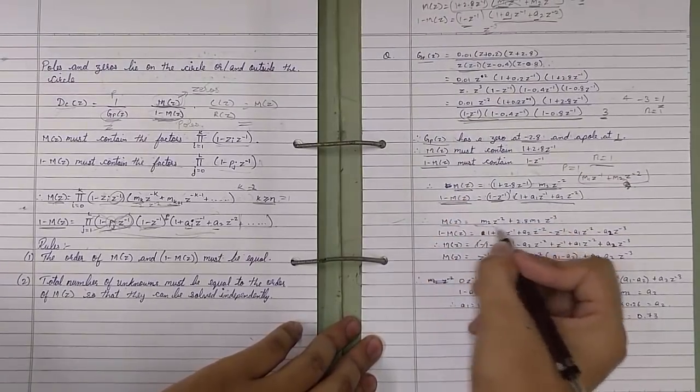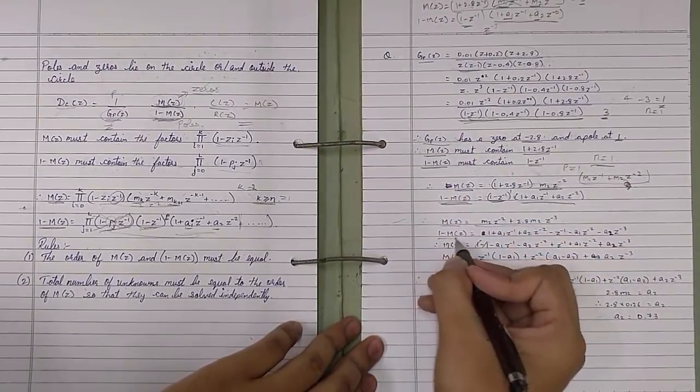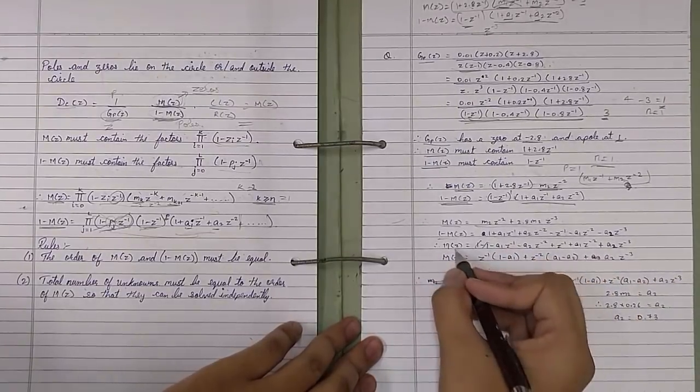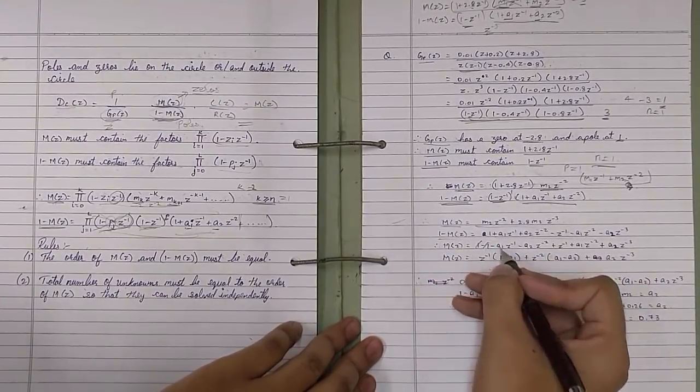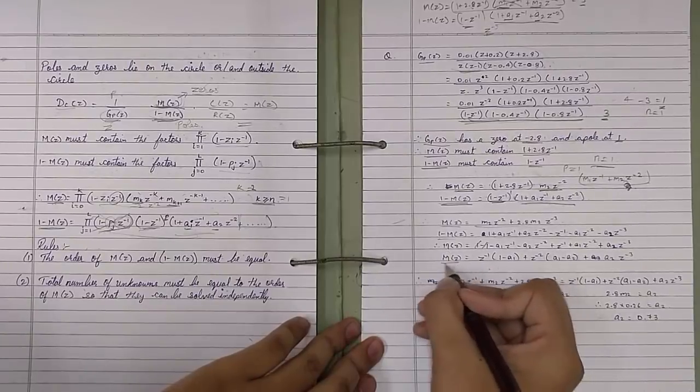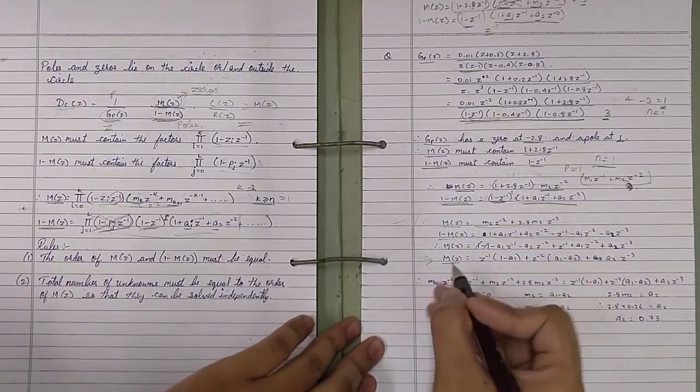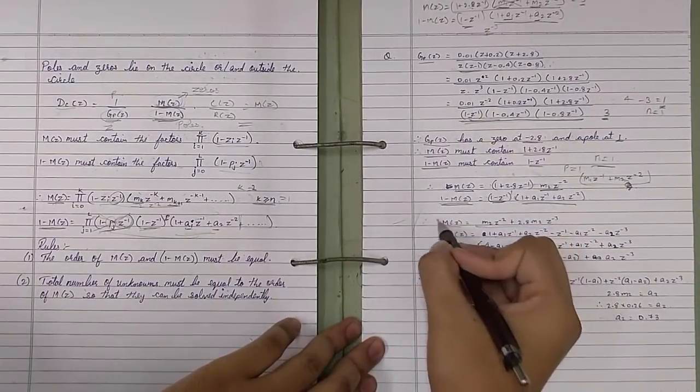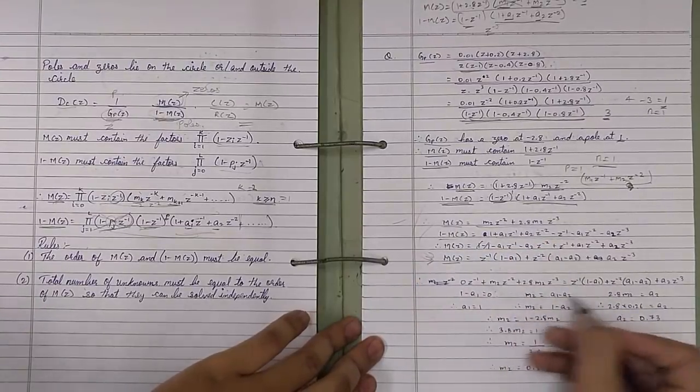I know what is m of z. I have opened up the brackets. I know what is 1 minus m of z. I have opened up the brackets. I have kept m of z on the one side, all the other terms on the other side. I have now found m of z for the second equation. I am equating this equation and this equation, both of them, and I am finding the values.